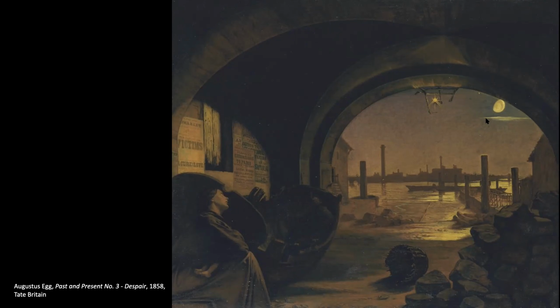These are the Adelphi arches by the River Thames, and you'll notice sticking out from under her cloak are the emaciated legs of a baby. We assume what happened is that she became the mistress, became pregnant, he rejected her, and now she has nowhere to go other than to drown herself in the Thames.